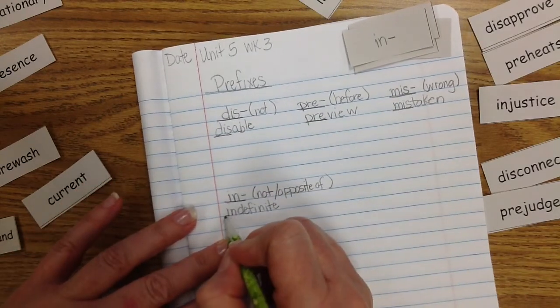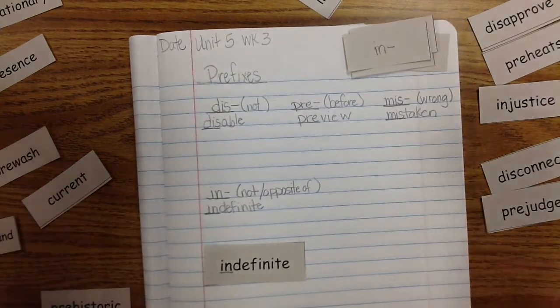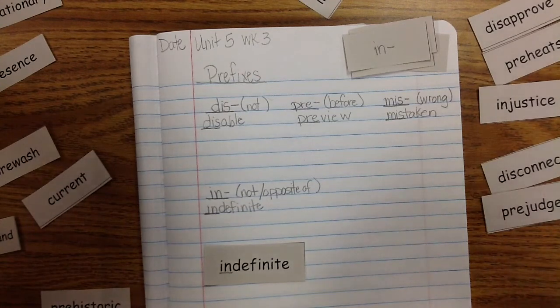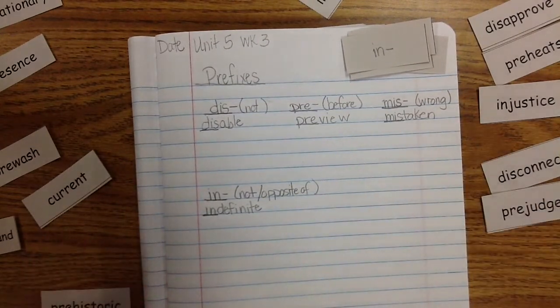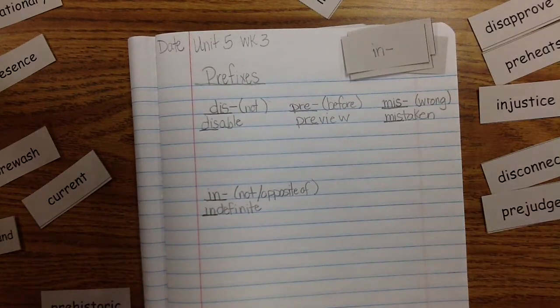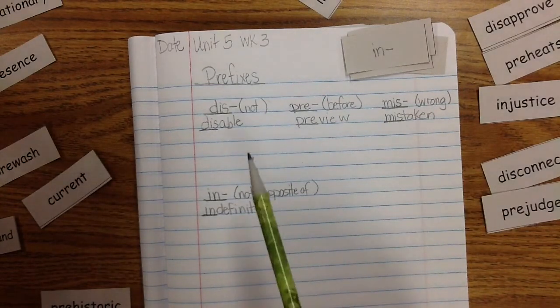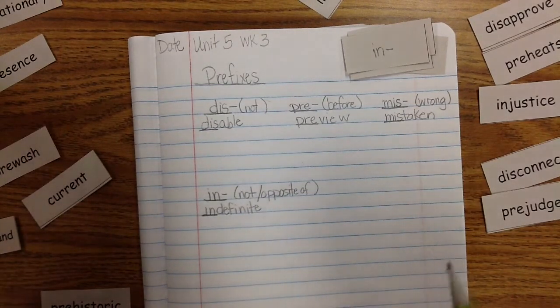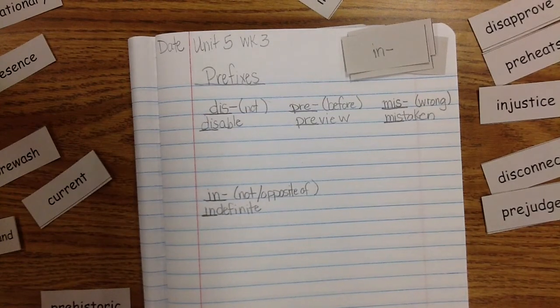I-N-D-E-F-I-N-I-T-E. Now remember, I'm spelling them to you, but you need to remember that if you're spelling them out loud also, it's helping you learn how to spell these words. So you need to listen, and you need to also say the word, and spell the word, and write the word. All right, so indefinite. I look at some other ones, and I'm trying to see if there's any other. So we've got dis, we've got in, we've got mis, and I think that is all that we're going to have this week. So this is a very easy one to do this week.